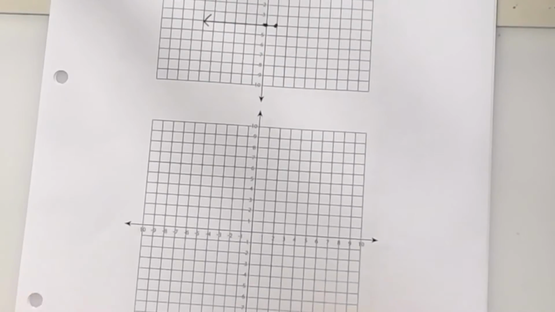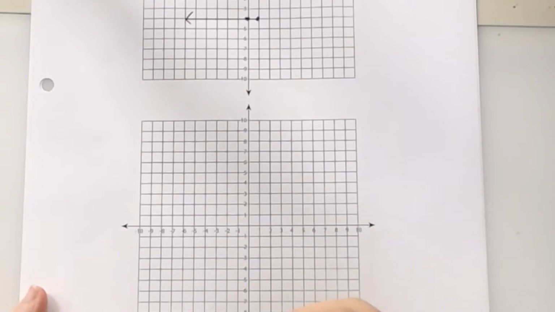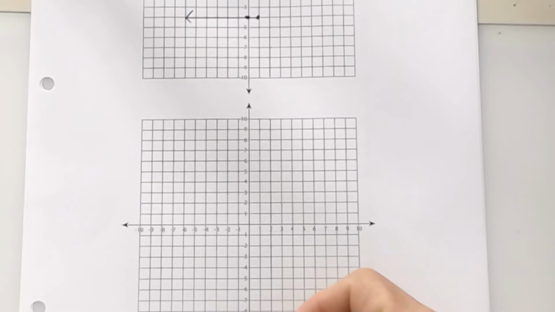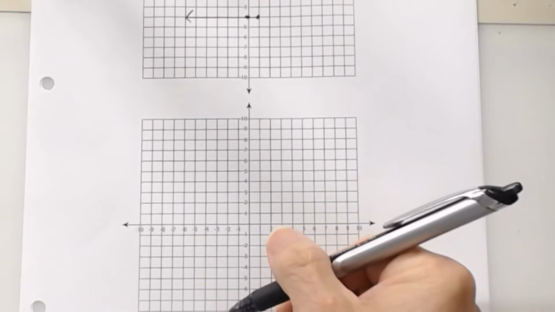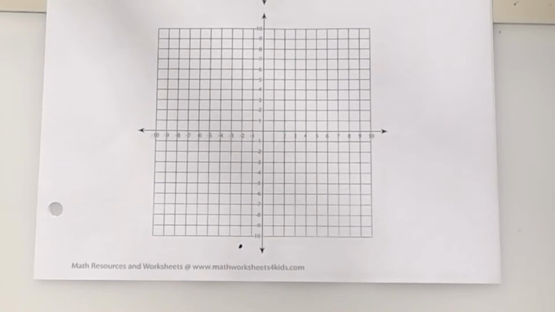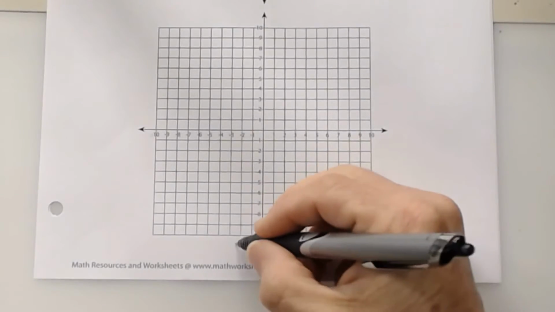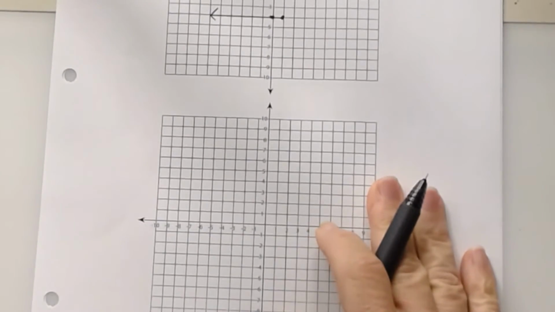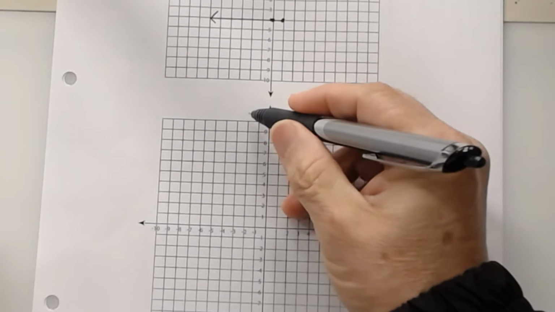And let's say negative 2, 11 is right here. Now, depending on which coordinate plane, yeah, it's off the chart. Just kind of estimate. Oh, sorry. Thank you. Negative 2, 11, right? So it's right here.